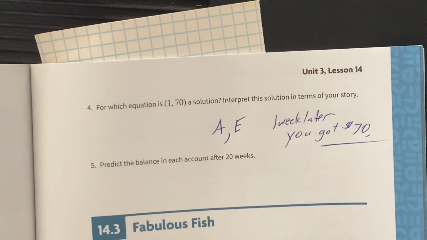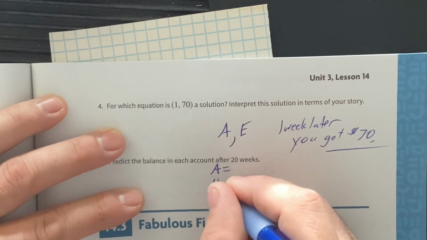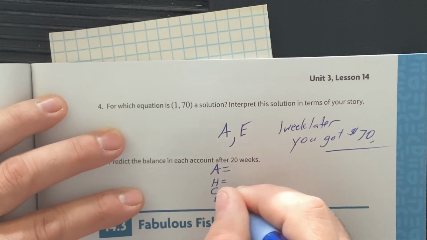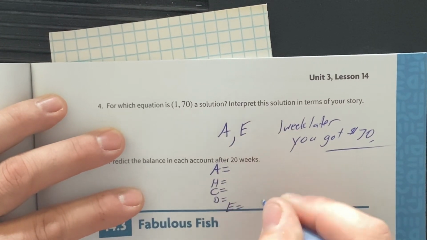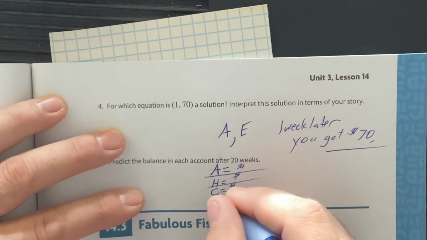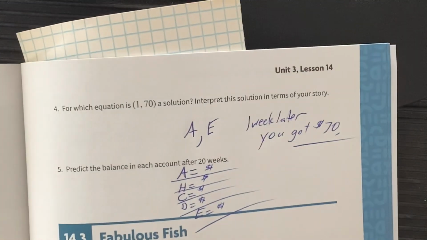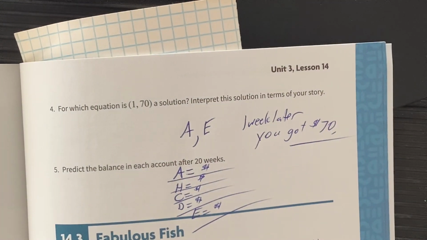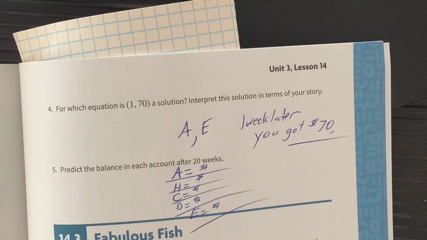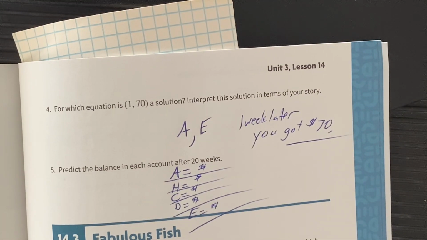Okay, so I'll give you a minute to figure that out, and then I will ask each group. So plug in 20 for X, solve it. I'm going to ask you how much money.